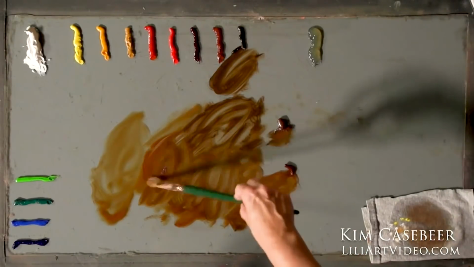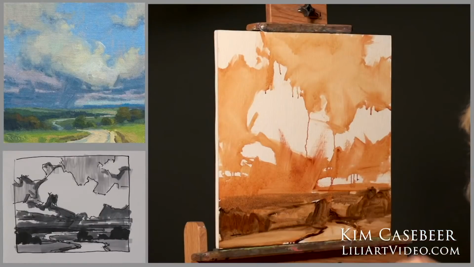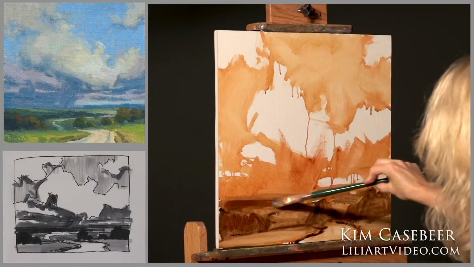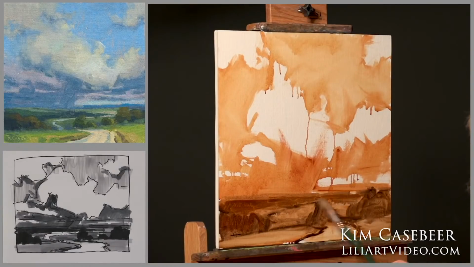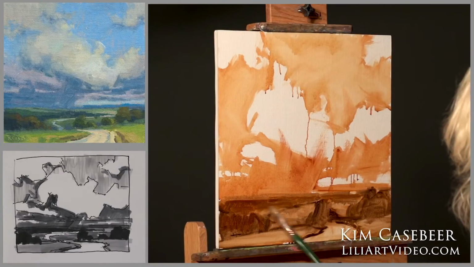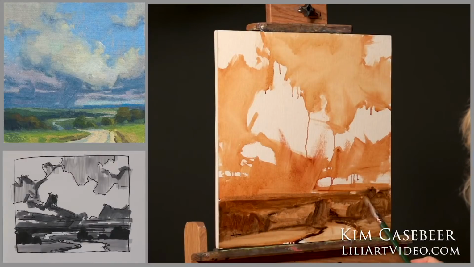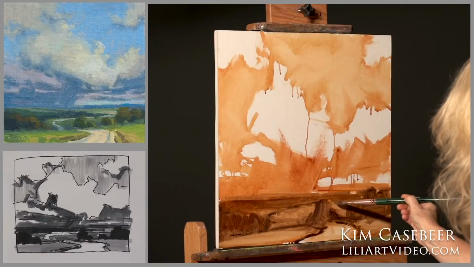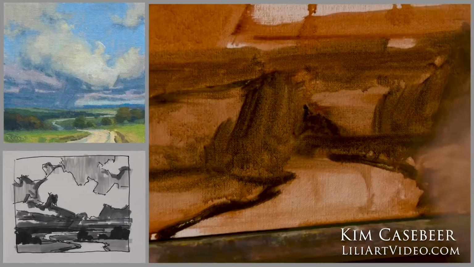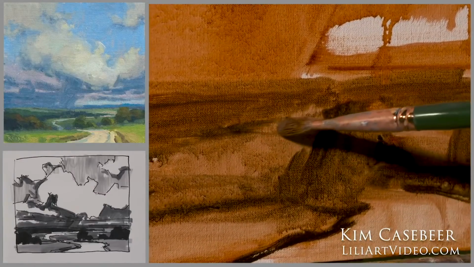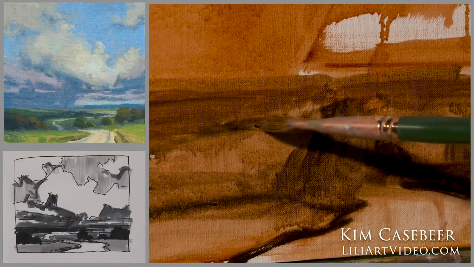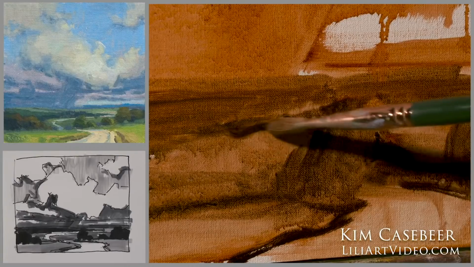I'm also going to rework that shadow area of the hill that's back here that needs to touch the trees in the front. And it looks like I need to bring the road down a little bit, so make sure that line for the road isn't going up too fast. Bring that down.